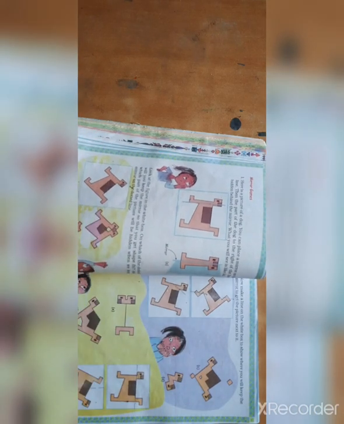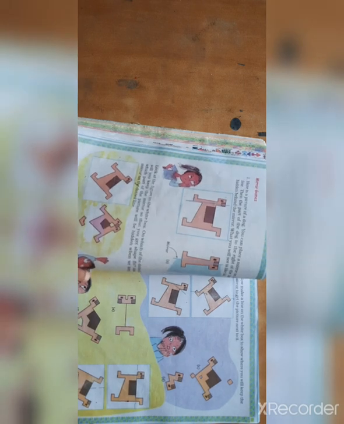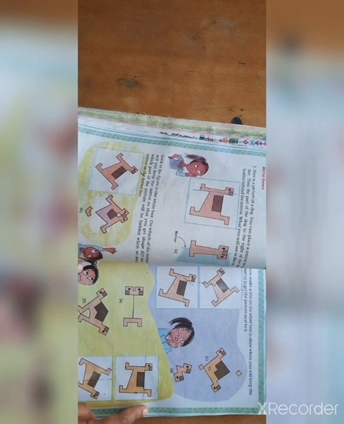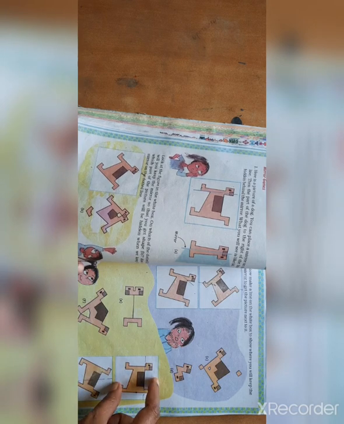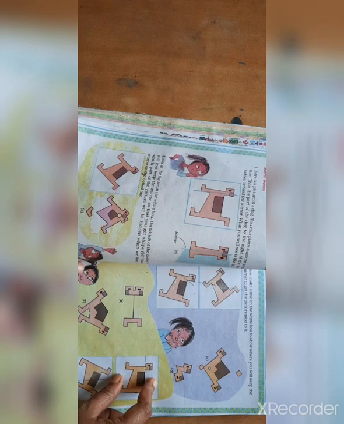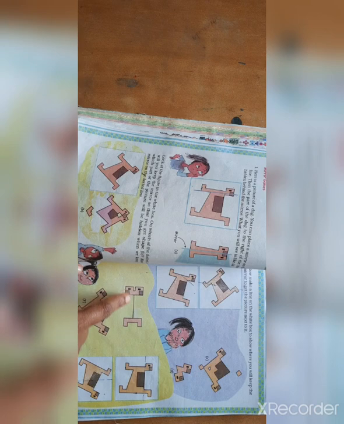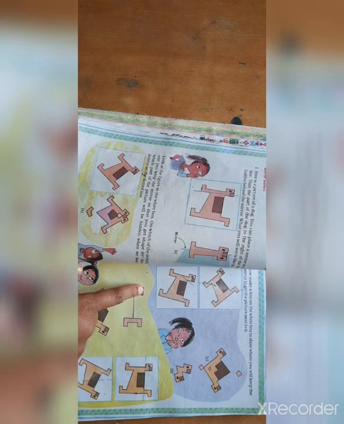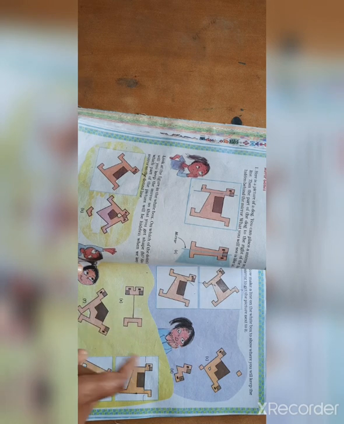now let's move to figure E. So in figure E, here is the white box. This is the full picture of the dog. We have to keep the mirror here in such a way that we get this shape. So where I should keep the mirror? Head position, and the tail part can be seen.